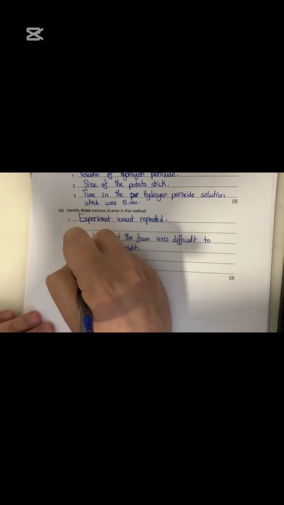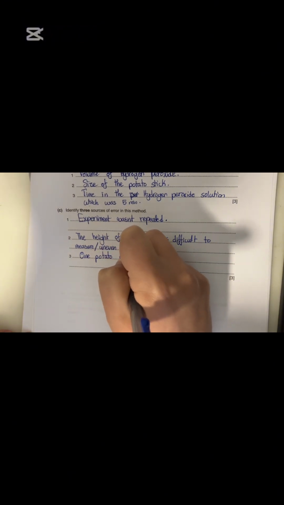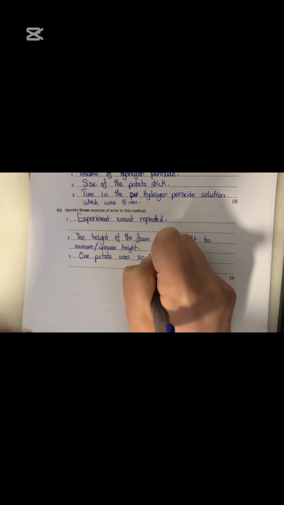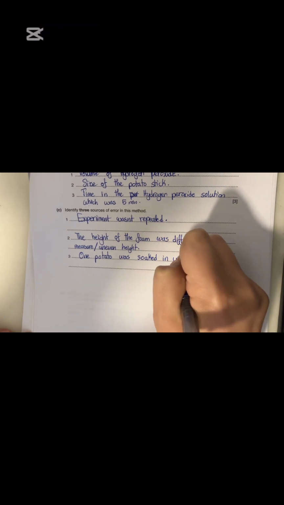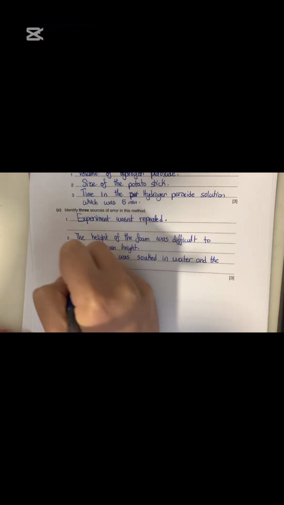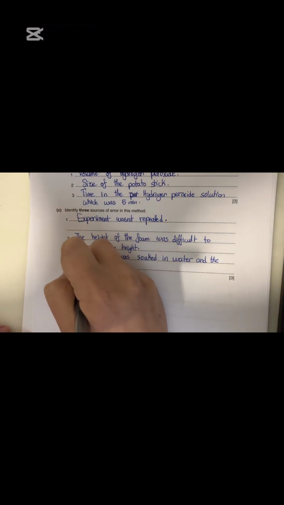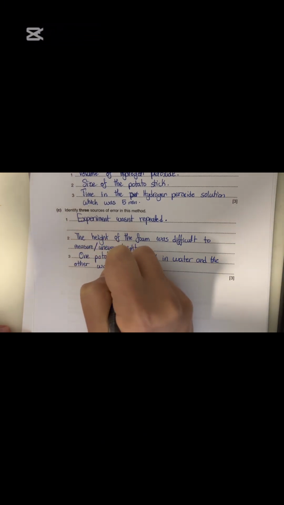Now, point number 3, that one potato was soaked in water and the other wasn't. So let's write it down. One potato was soaked in water and the other wasn't. Now let's go to the other page.